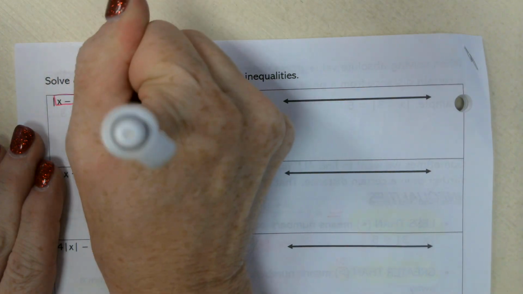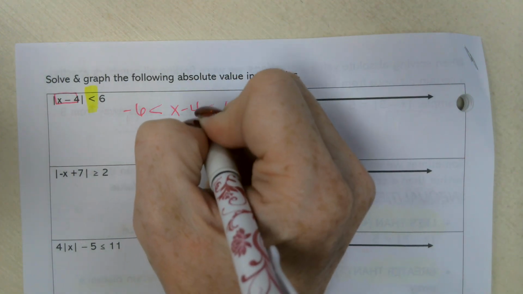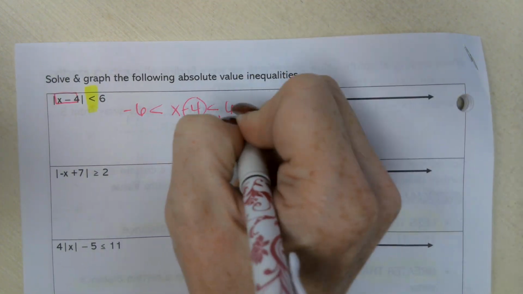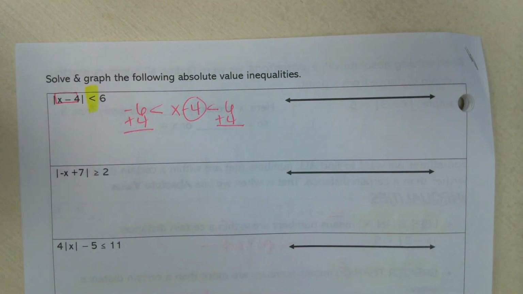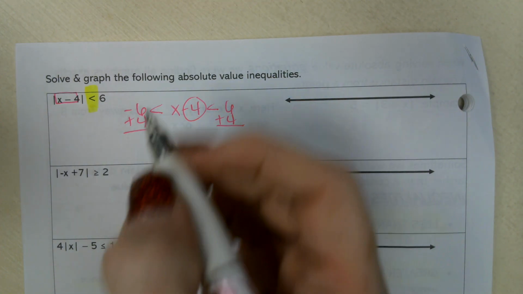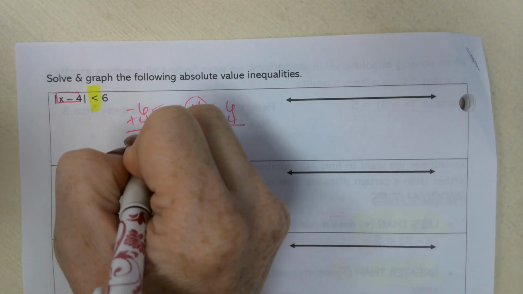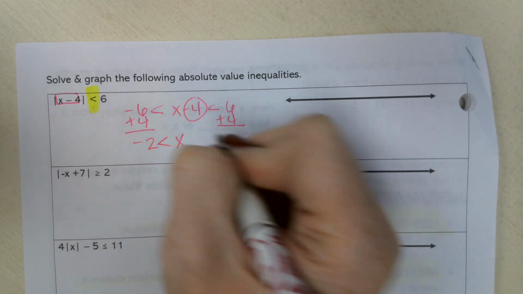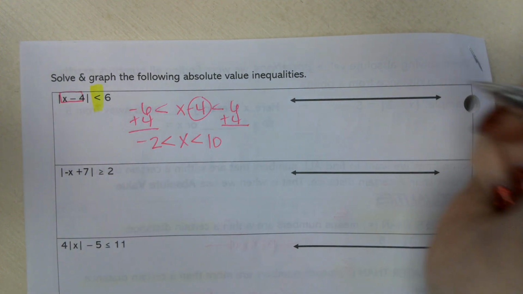So I'm going to have a 6 and a negative 6. And I'm going to add this negative 4 to both sides of that. What's negative 6 plus 4? Negative 2 is less than x. X is now alone, which is less than 10.